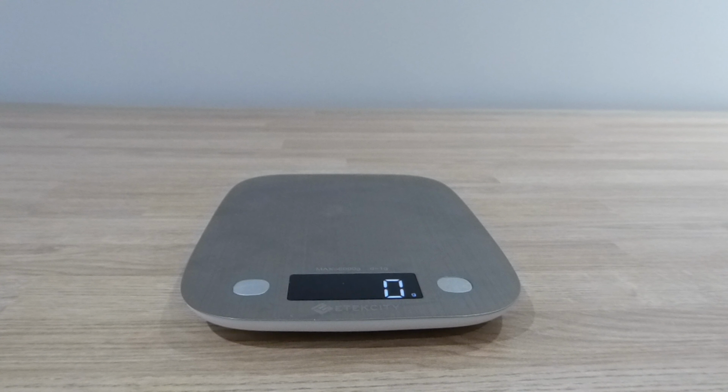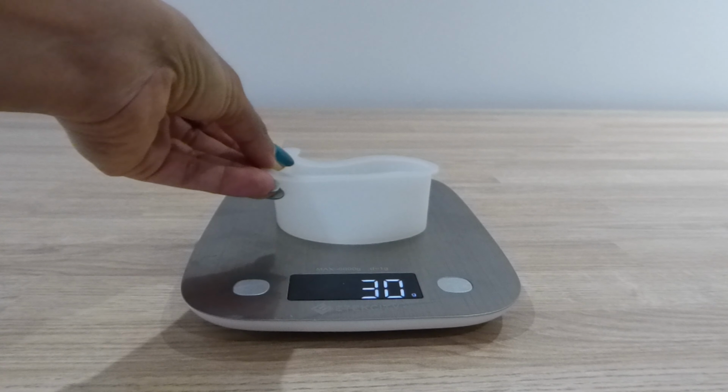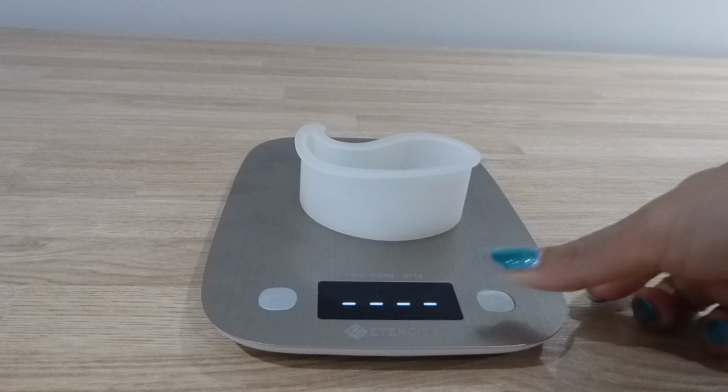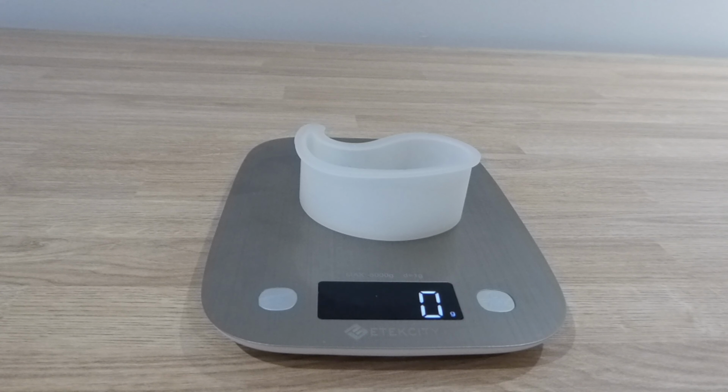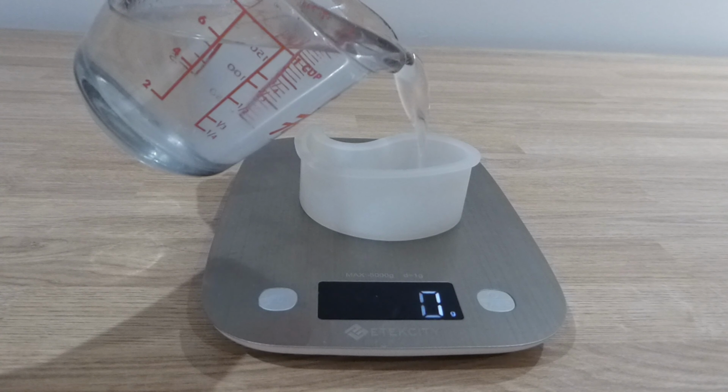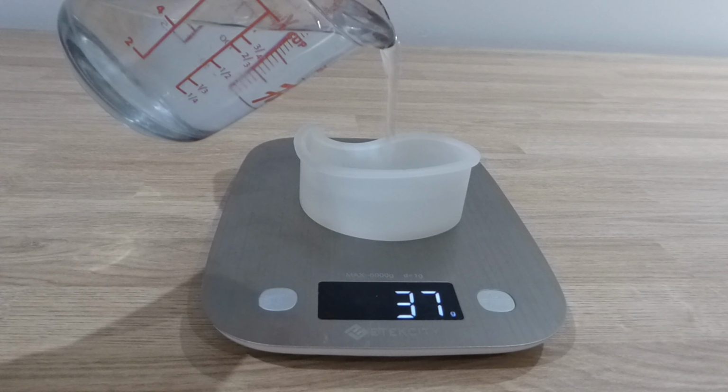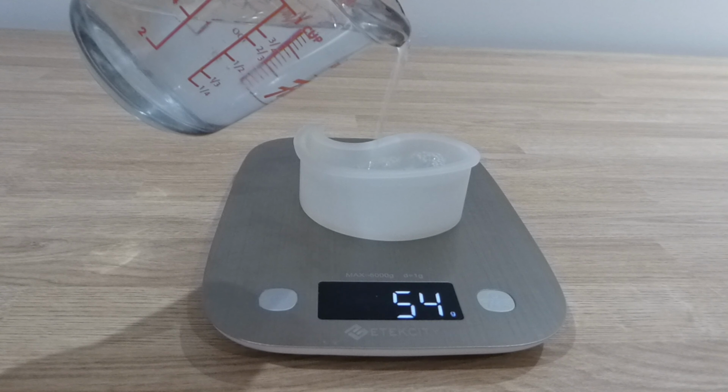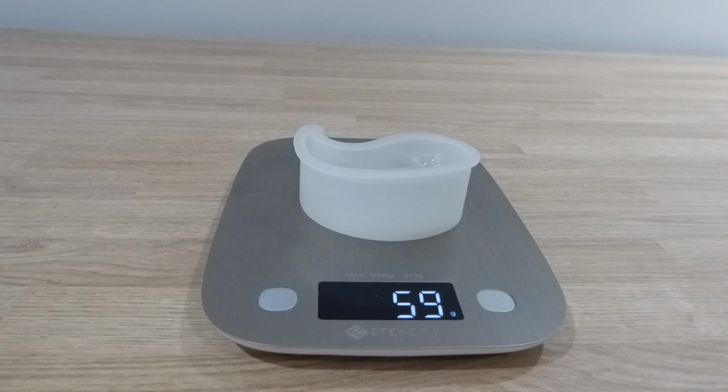Next, place the empty mold you want to use onto the scale. And again press tare so the scale goes back to zero. Now the scale is only going to measure whatever goes inside the mold. Slowly fill the mold with water to the exact height you want your candle to be.